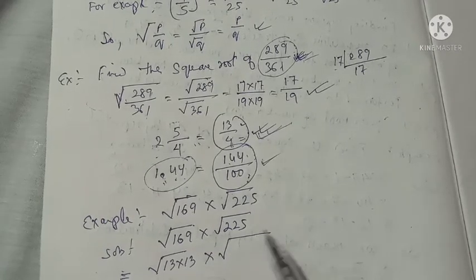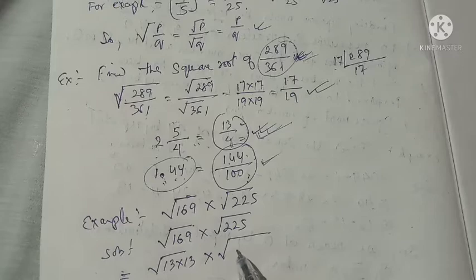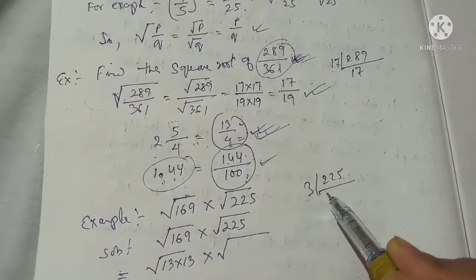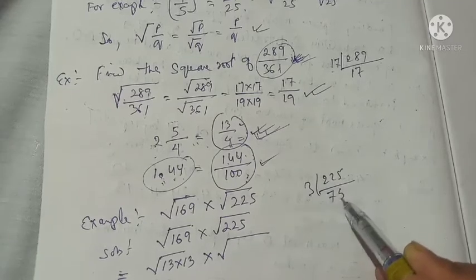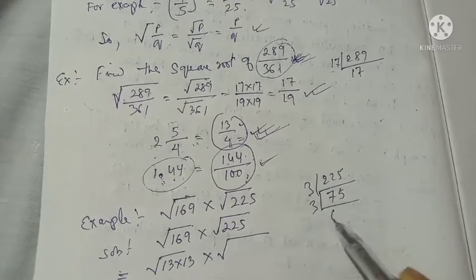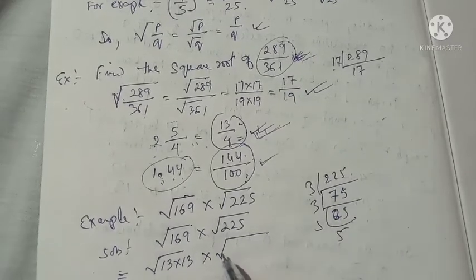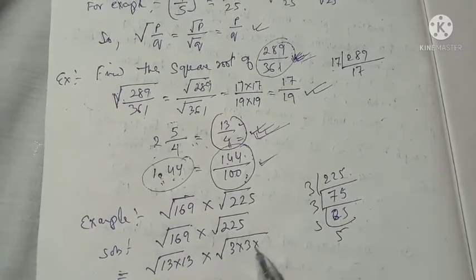Square root of 225 is, if you find out here, 225 divided by 3 is 75. Again by 3, you will get 25, that is 5 into 5. You will get 3 into 3 into 5 into 5.